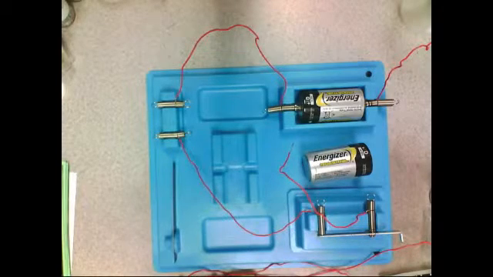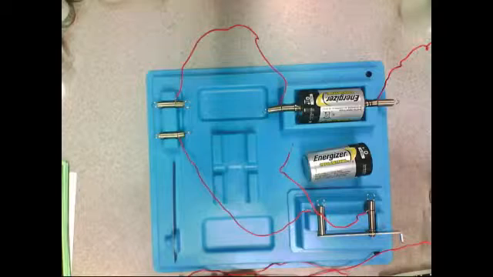So we want short wires, not long ones. What happens when I add a long wire? It's going to take longer for the electricity to travel. Not longer. No.